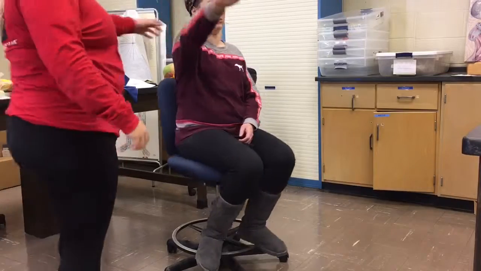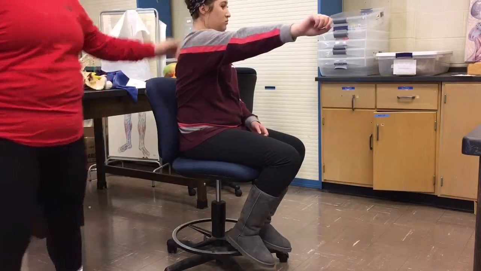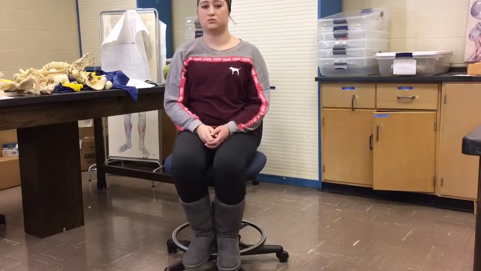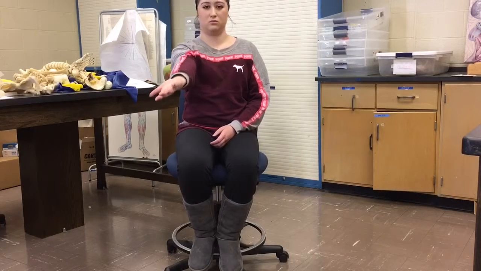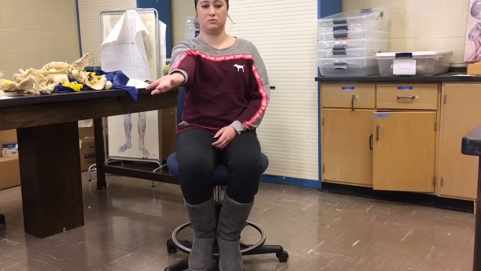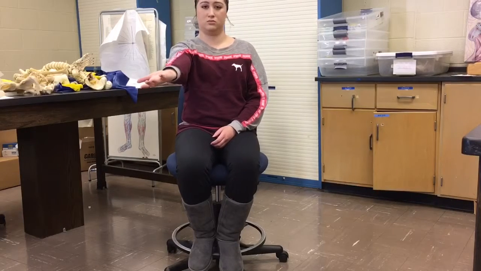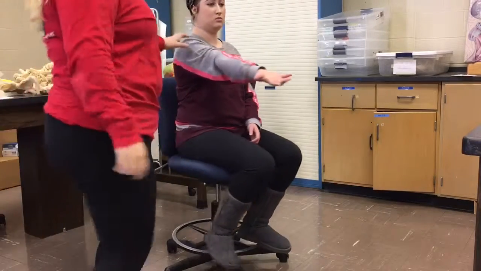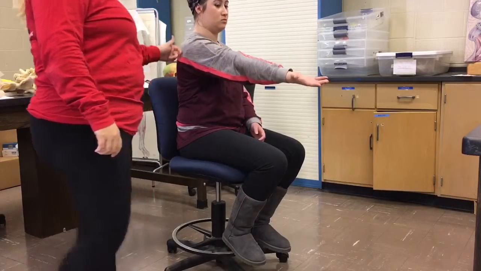So your deltoid is here, and supraspinatus is on the back as well. And now she's going to laterally rotate her arm. The two muscles that help laterally rotate are your deltoid and your teres minor. So deltoid is here, and your teres minor is along the back.